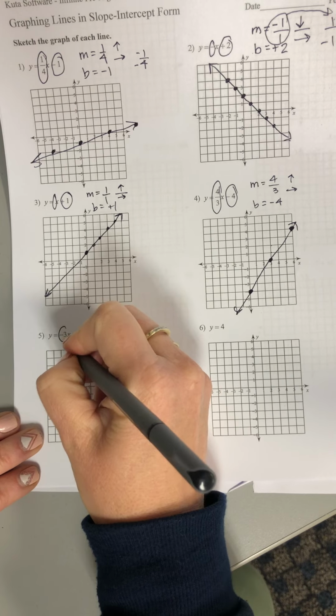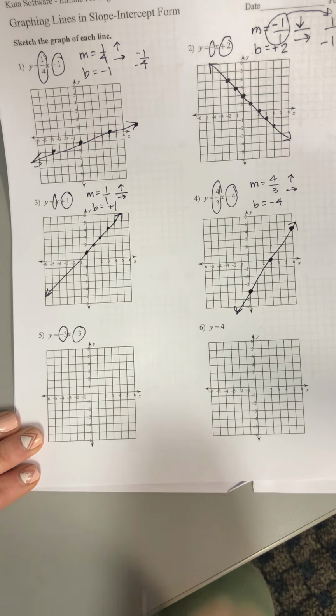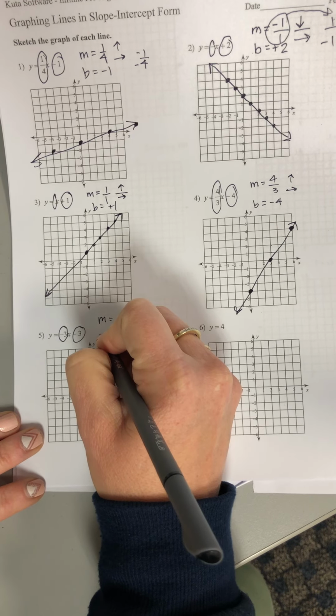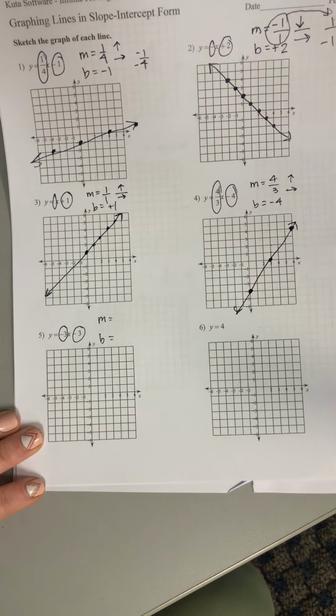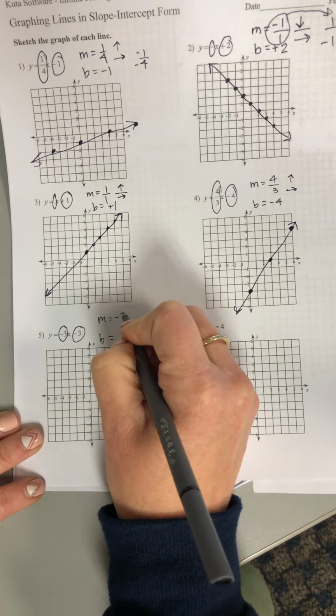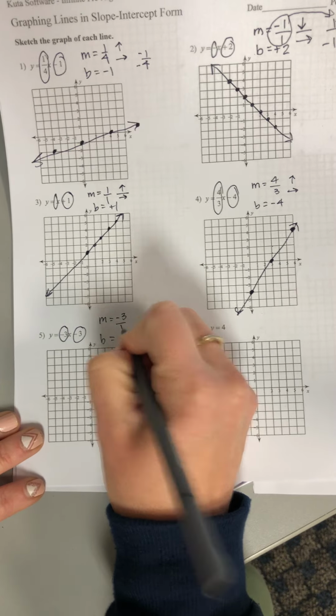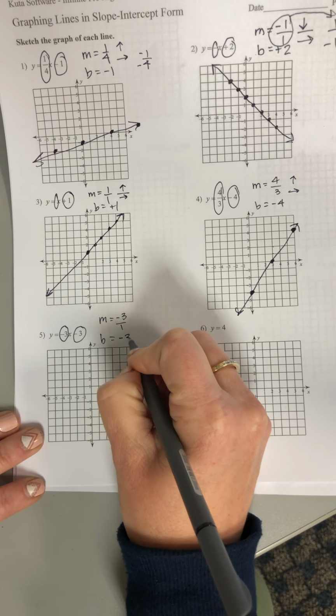Okay, so number 5, -3, -3. How am I going to make those work for me? Jack, what's the slope going to be? Well, it would be -3. How can I use that? Because for slope I need 2 numbers. Would it be -3/1? It would. And then for b, it's -3.